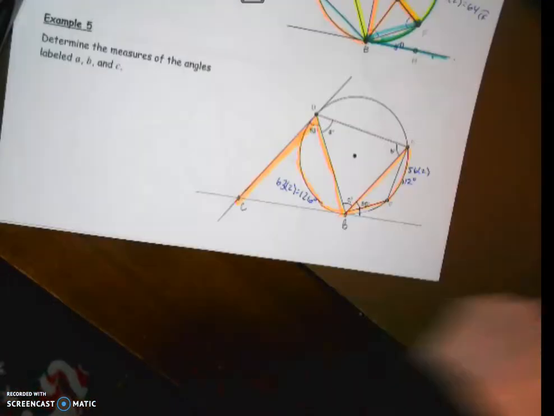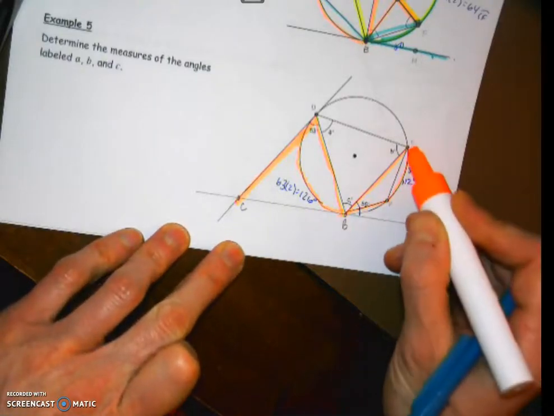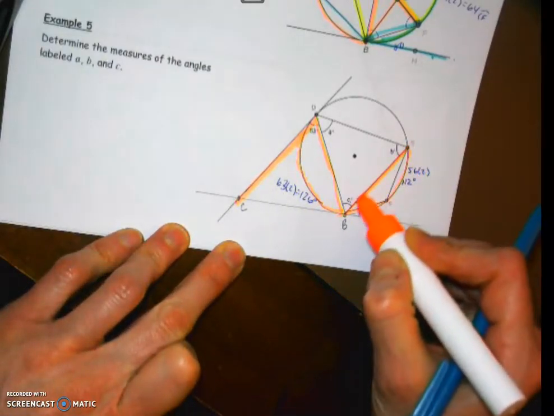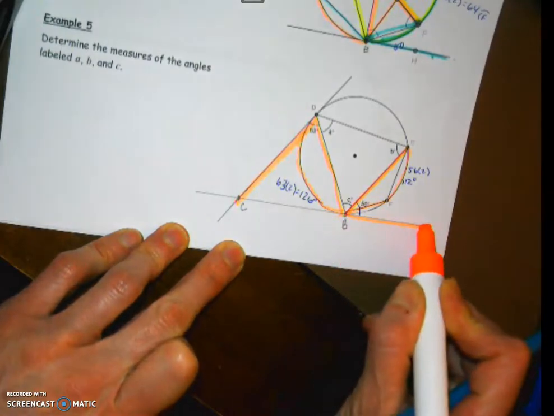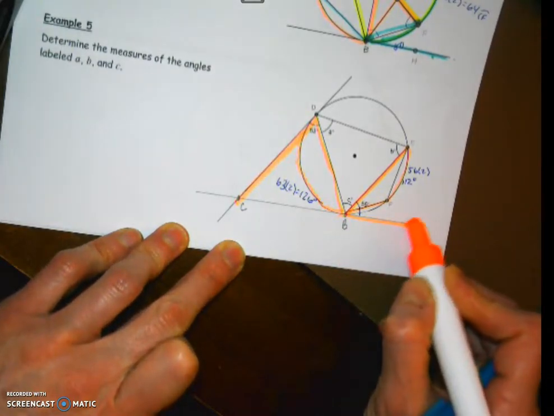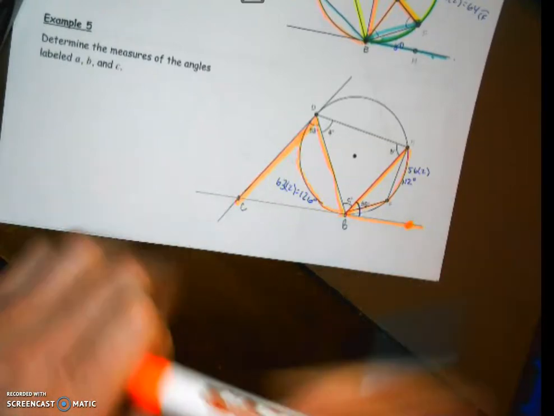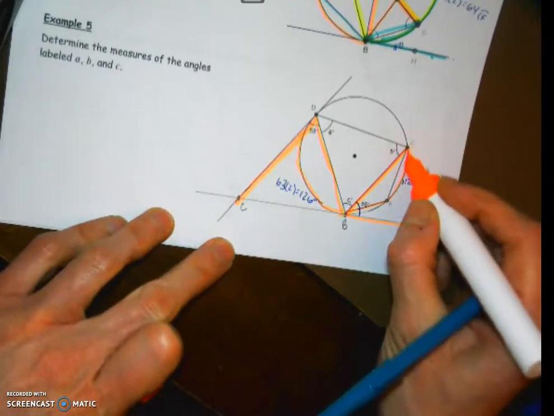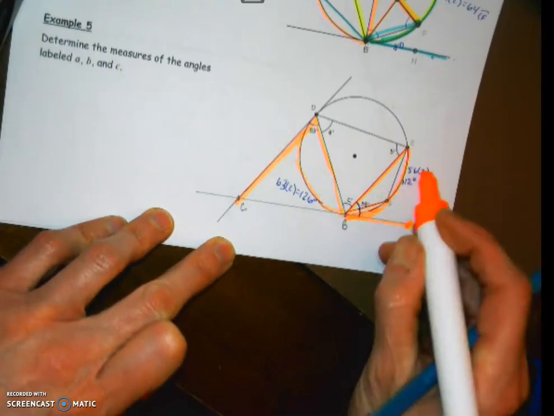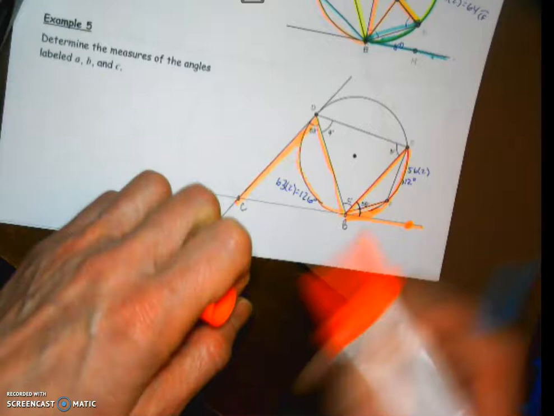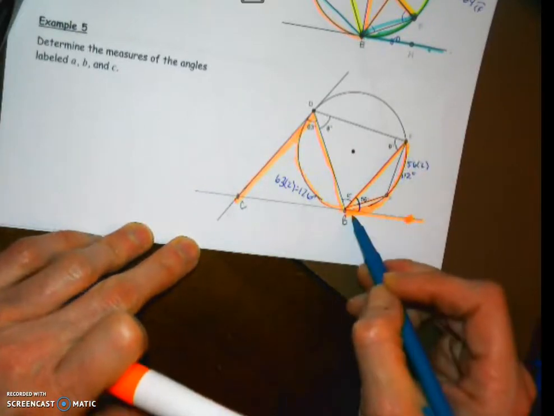Then what else did they give? So we're going to look over here. They gave us this angle of 56 degrees, which is formed by angle E, B, and my computer cut off this part here, so I'm assuming there's another point out here. But this whole angle is 56 degrees, which means arc E all the way over here to B is going to be twice the measure of this angle formed by a tangent and a chord. So this part of the arc is 112 degrees.